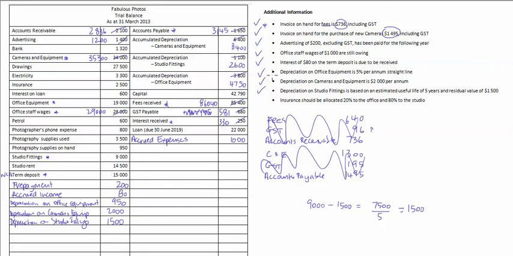Okay. Finally, you're told that insurance should be allocated 20% to the office and 80% to the studio. So look, what I tend to do is I just go to insurance, here it is here, and go 20, 80. Now that just helps me remember when I'm doing my income statement that I've got to split the insurance between expense categories. Okay, so next we'll move on to our income statement.